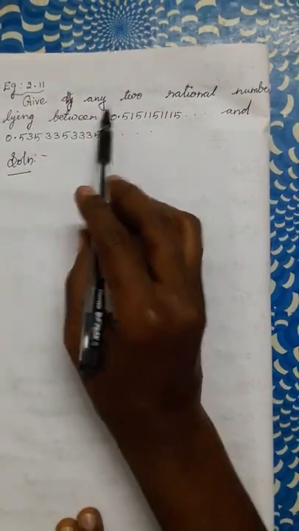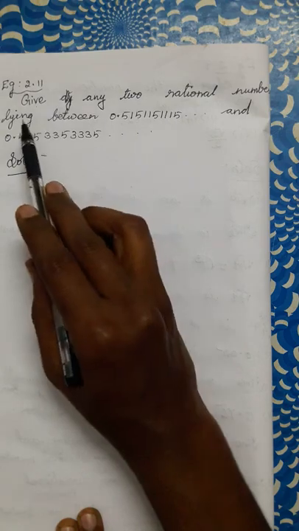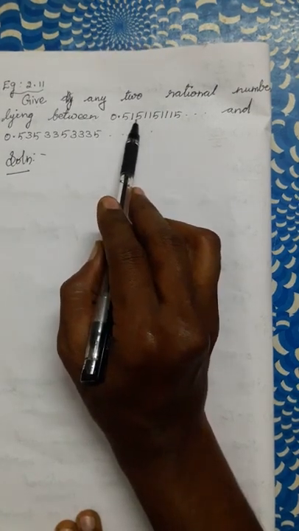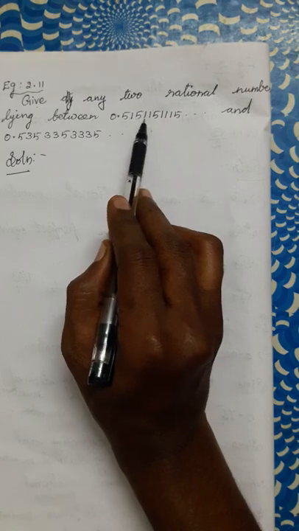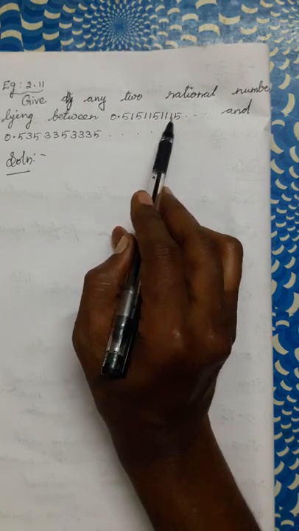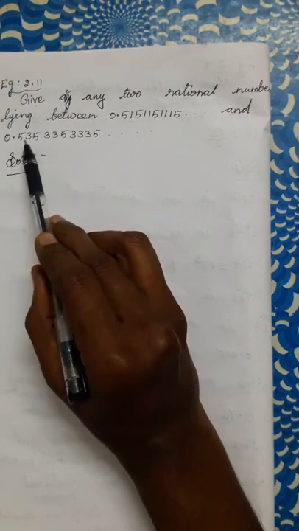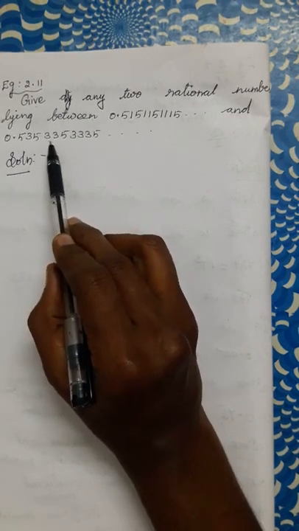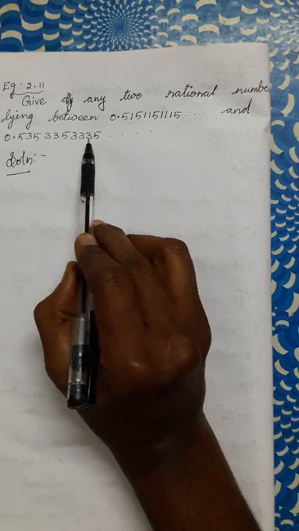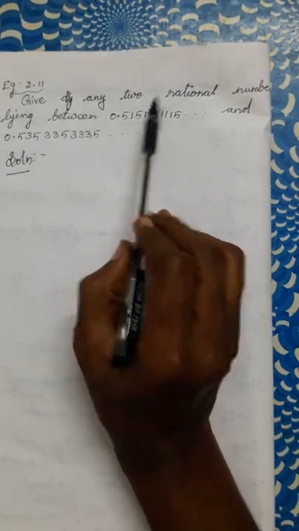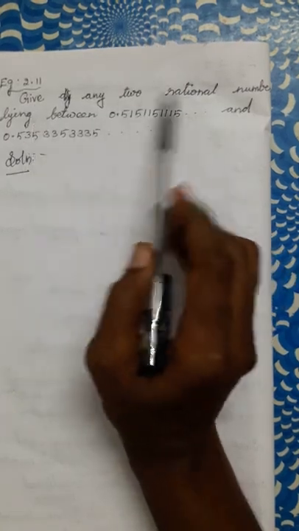Give any two rational numbers lying between 0.511, 5115, etc. and 0.53, 533, 5333, etc. The question is, find any two rational numbers lying between.